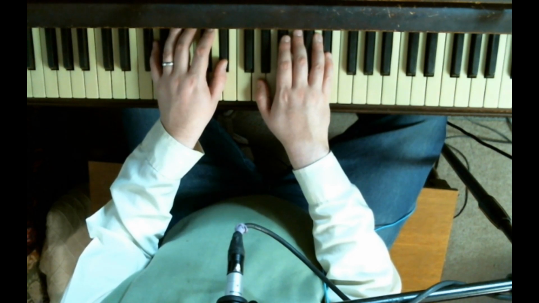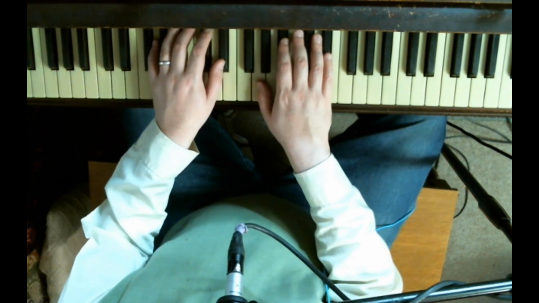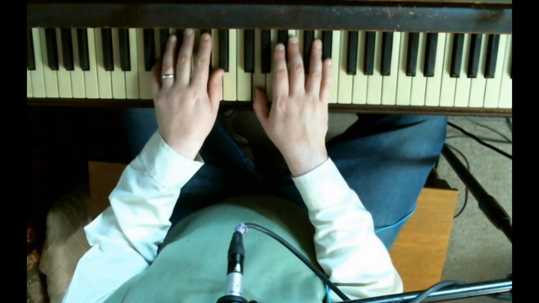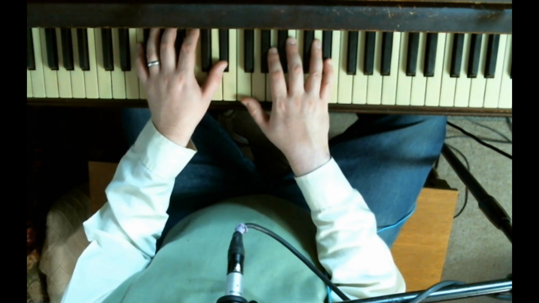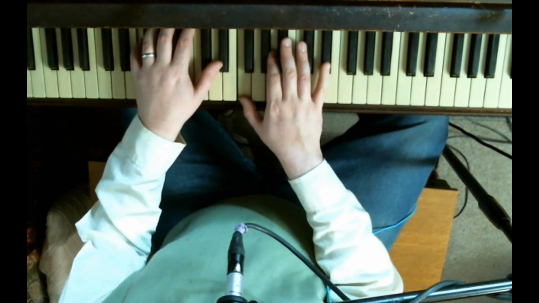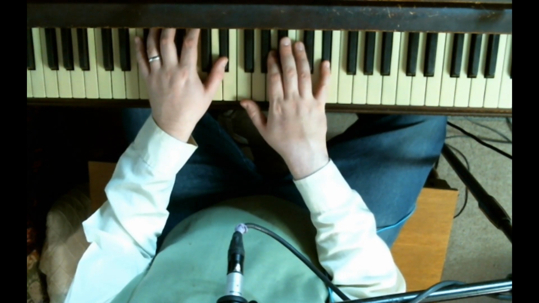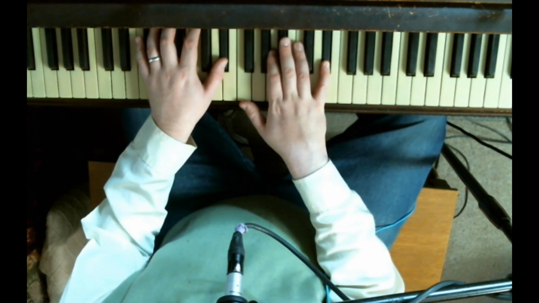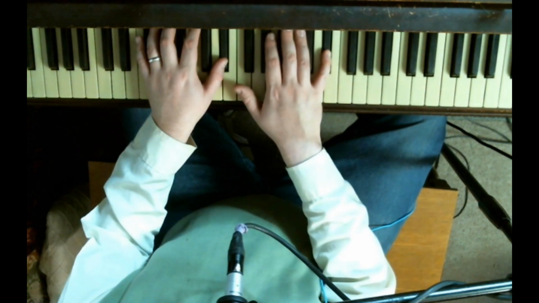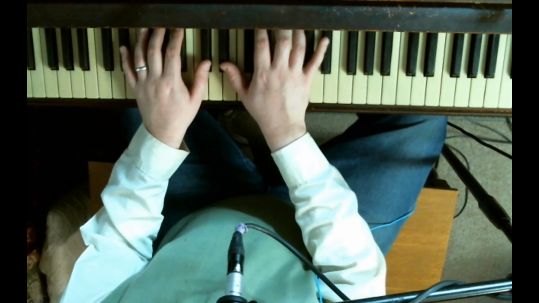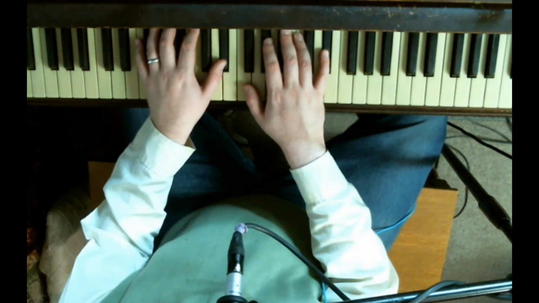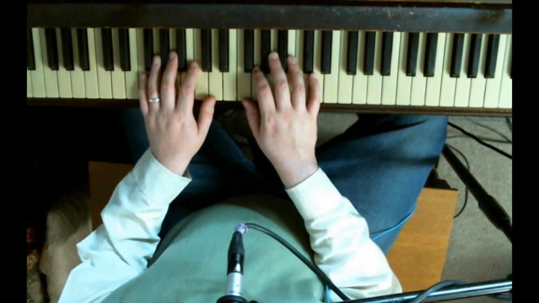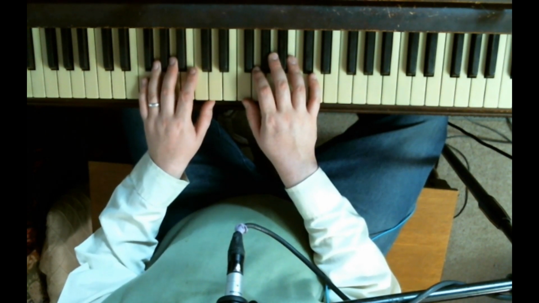From 5 down to 7 is a minor sixth. From 5 down to 6 is a minor seventh. And of course, from 5 down to 5 is a perfect octave. Alright, next we're going to look at the intervals from scale degree 6.